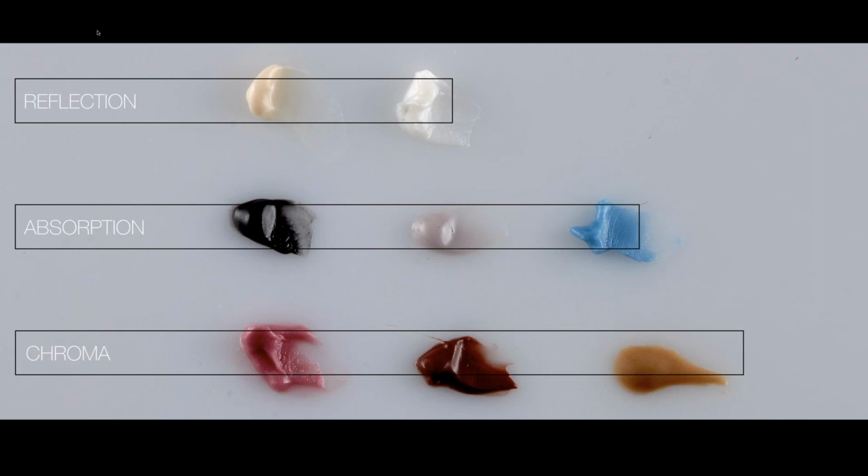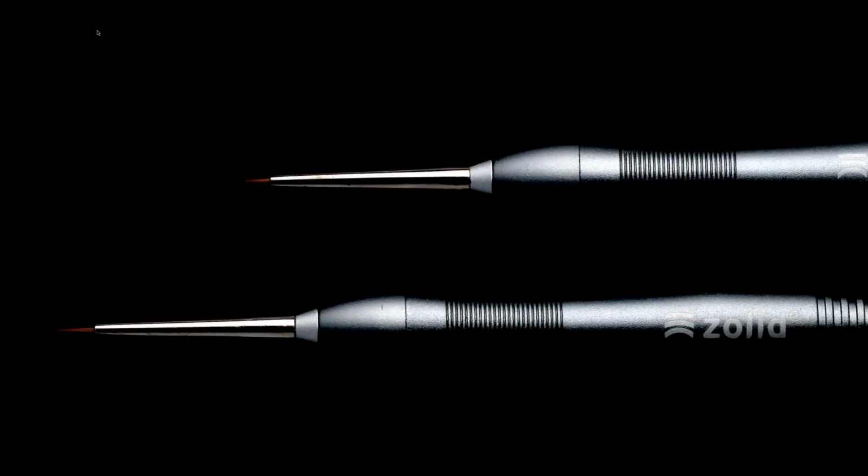And chroma, or aka base, which depends on the desired color of the final restoration. Also, it is important to have a good tool for this color application. We use Zolid FX Revolution brushes powered by MPF. They have an ergonomic design that simplifies the handling, and optimum size and hardness of bristles for applying small amounts of color.